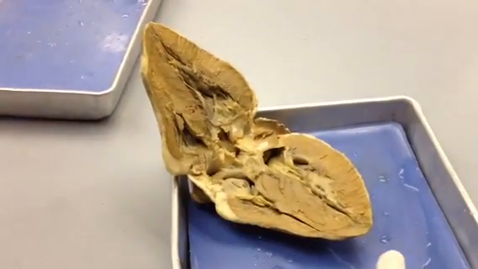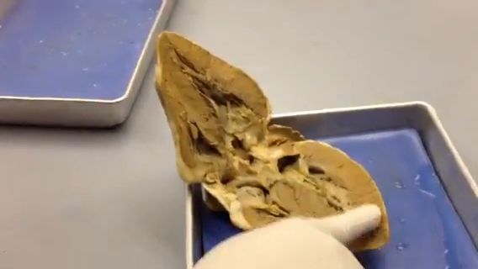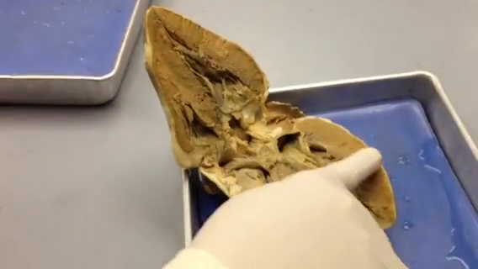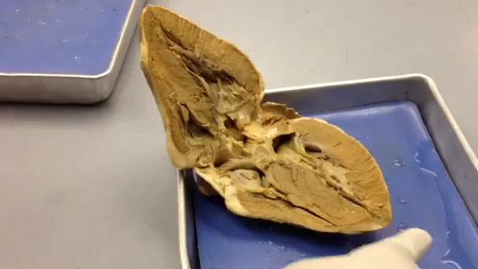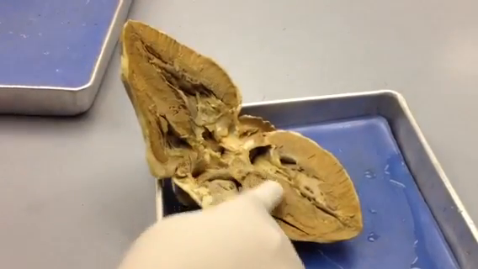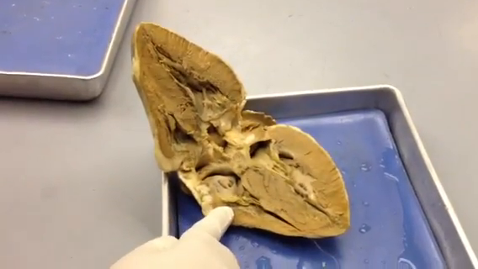This is a sheep heart. If you look for the thicker of the ventricular walls, the thicker ventricular wall designates the left ventricle. And once you orient yourself to the left ventricle, you can orient yourself to the rest of the structures. The other structures that we are worried about are the layers.